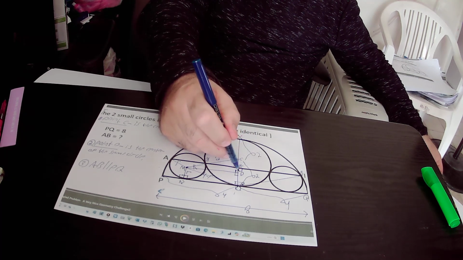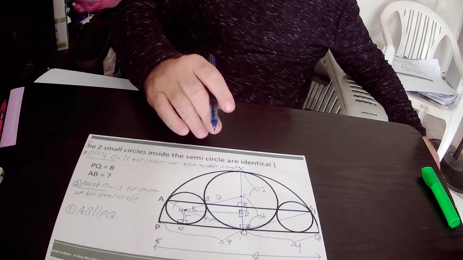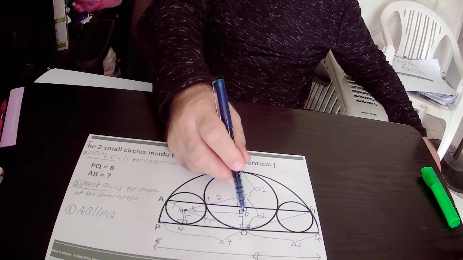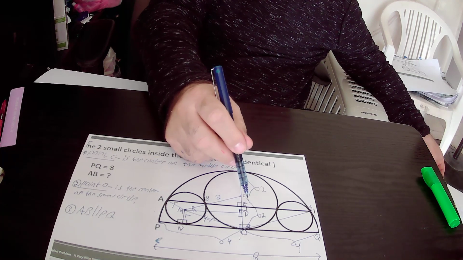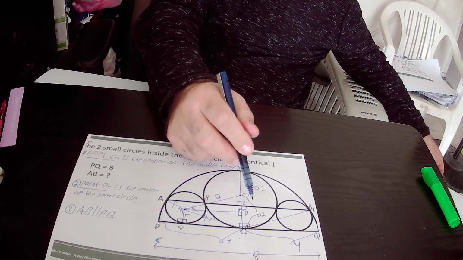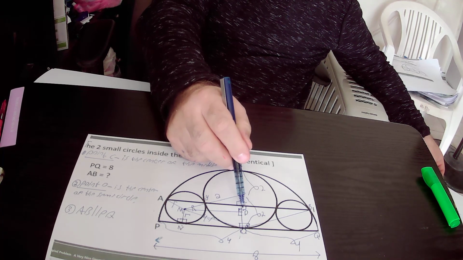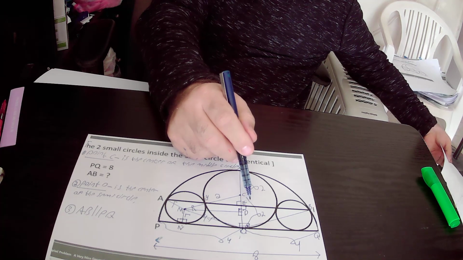It is a right angle. Therefore, angle BEO is a right angle, that is to say it equals 90 degrees. Therefore, triangle BEO is a right triangle because it has one angle that equals 90 degrees.